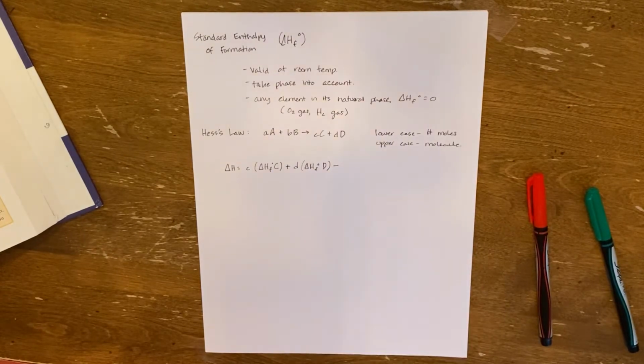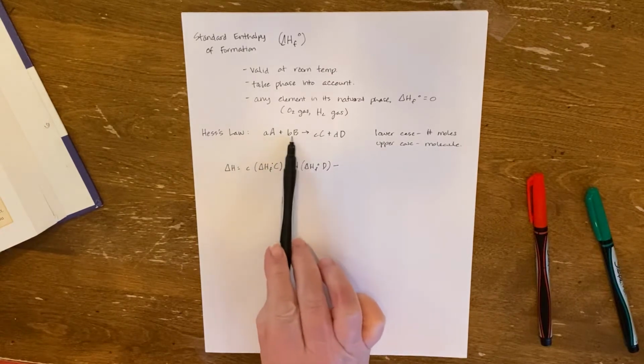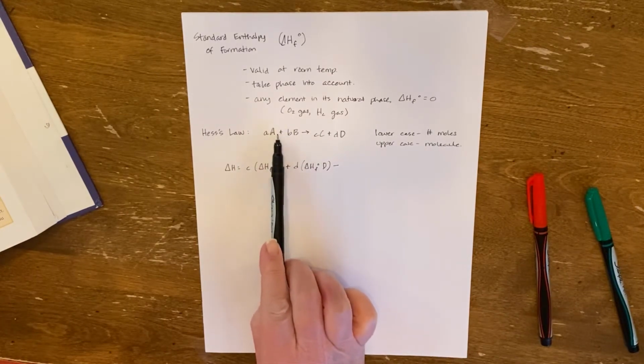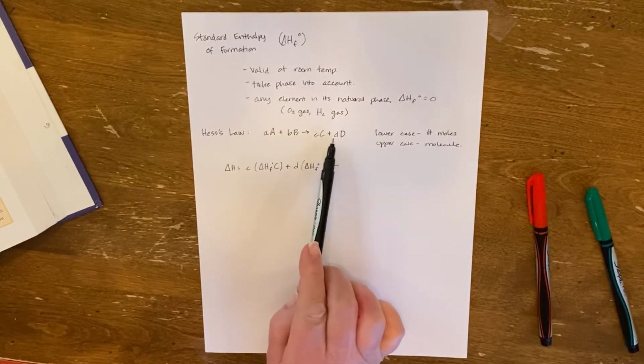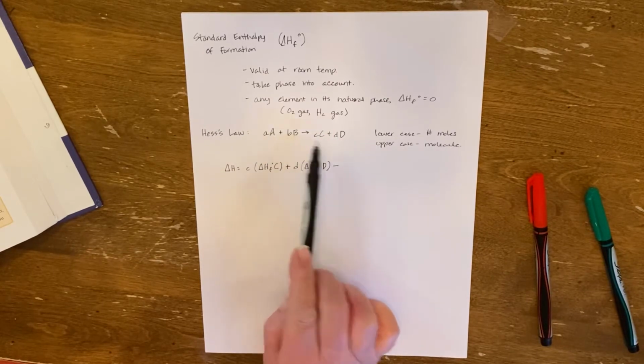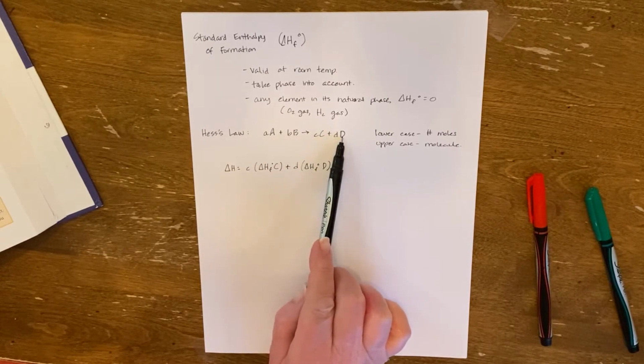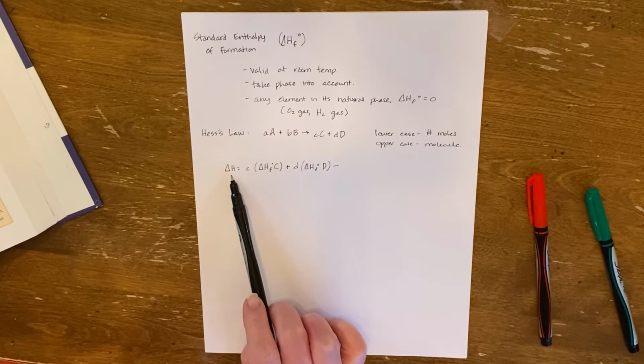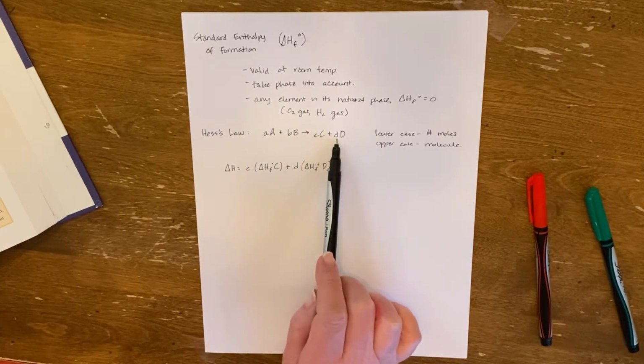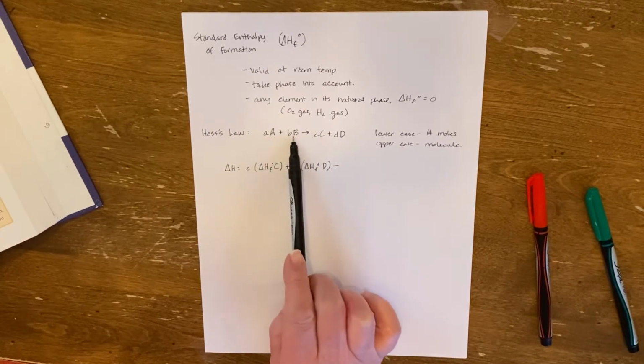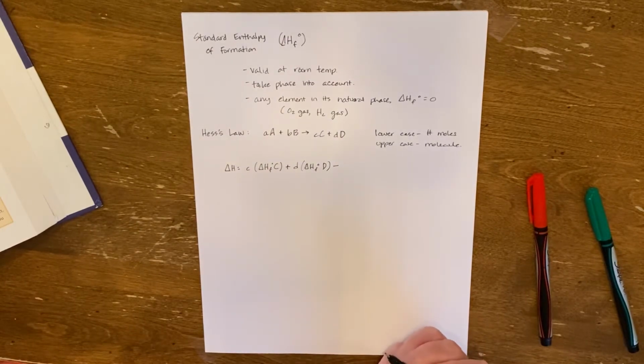Okay, so with the bond energies, we're breaking the bonds of the reactants and forming the bonds here. So we're taking these minus these, and in Hess's law, we're starting with the products and then subtracting the reactants.